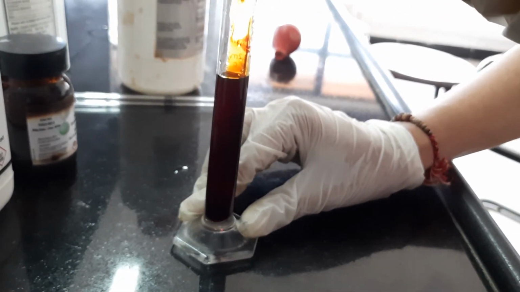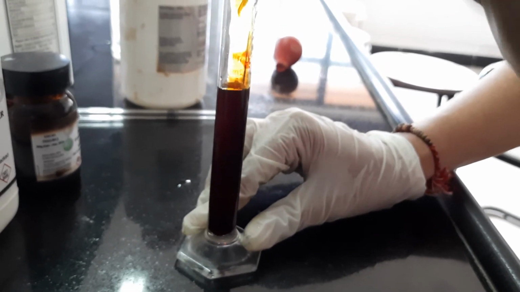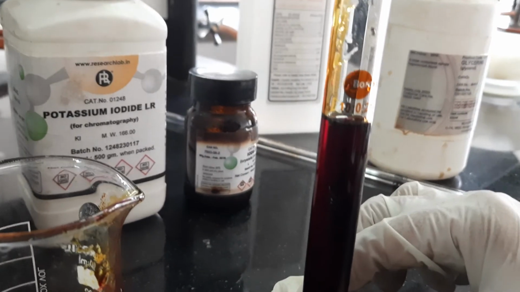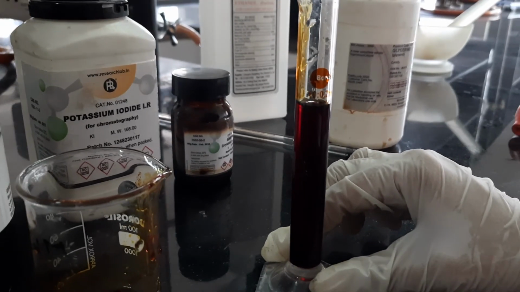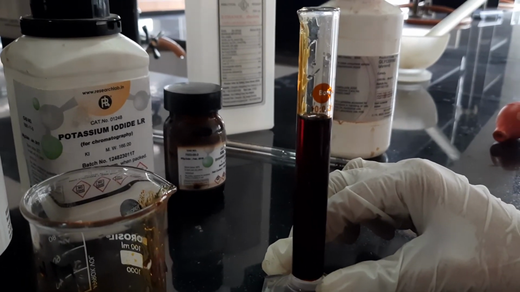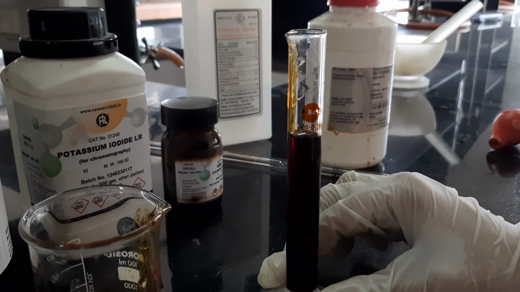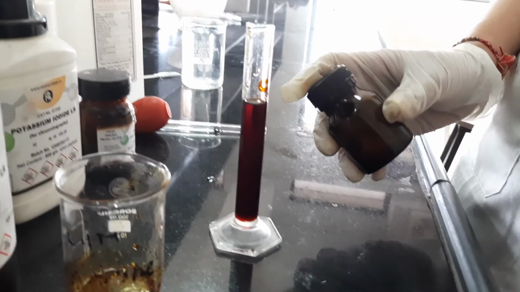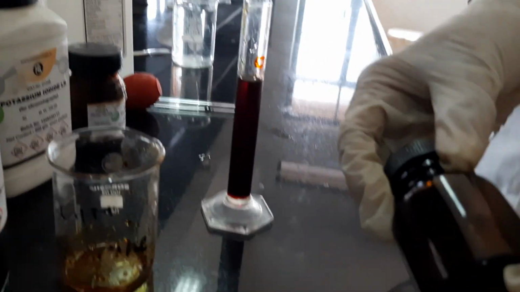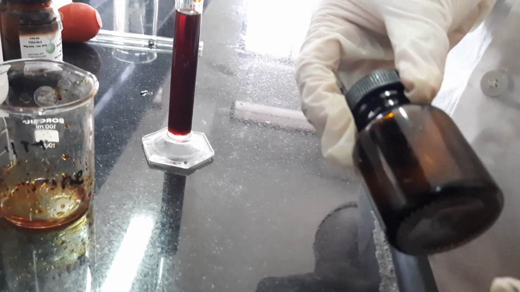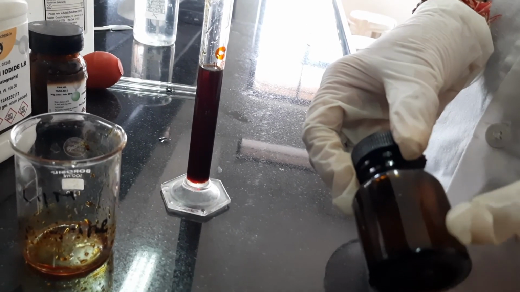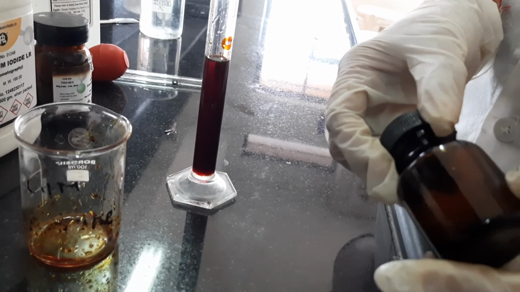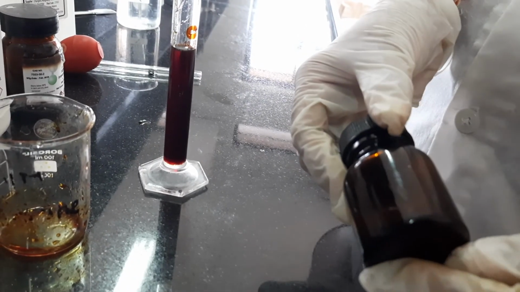Now I have made up the volume to 10 ml and my preparation is ready, and now I will dispense this in a wide mouth bottle. So I have taken this amber colored wide mouth bottle. Amber colored because iodine is light sensitive, and wide mouth because we have to apply this throat paint.